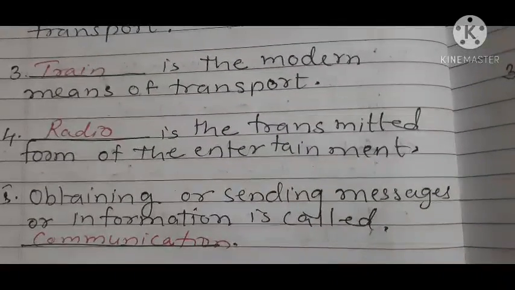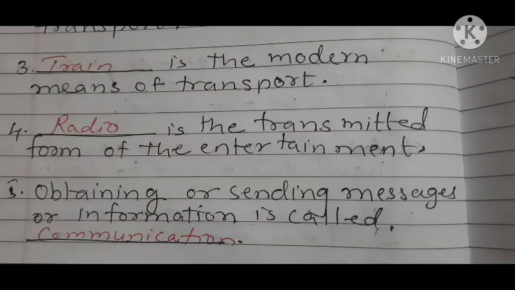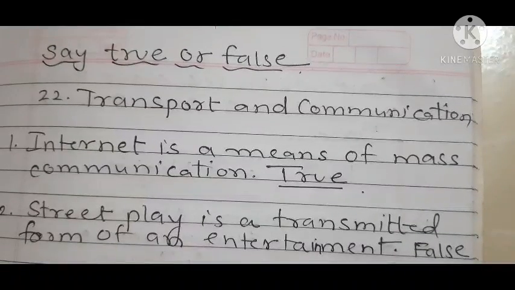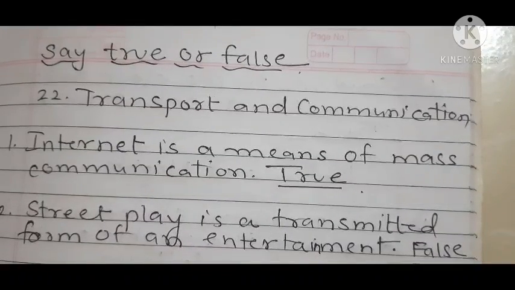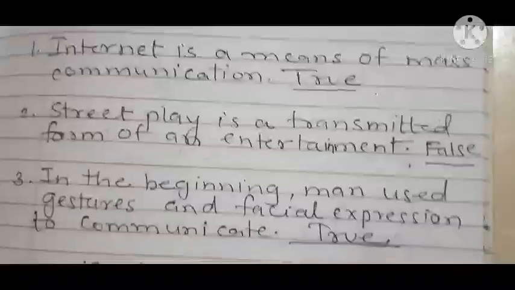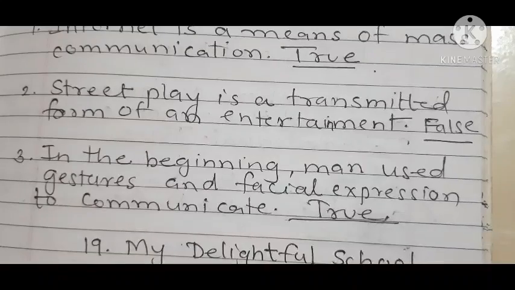Obtaining and sending messages or information is called communication. True or false? Internet is a means of mass communication. True. Street play is a transmitted form of entertainment. False. In the beginning, man used gesture and facial expression to communicate. It is true.